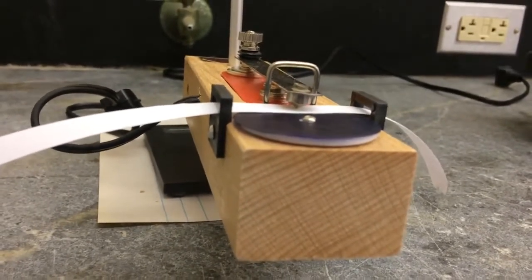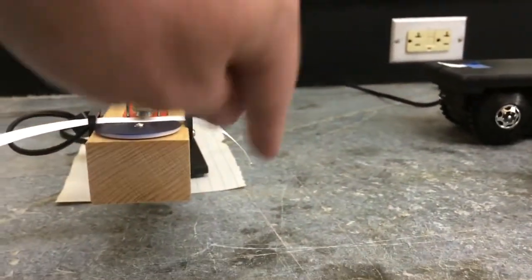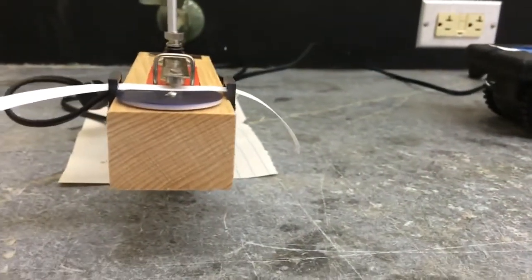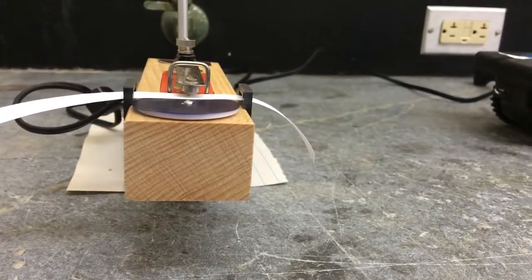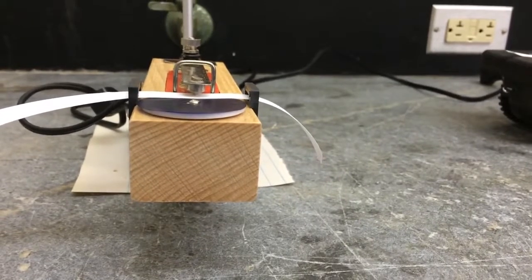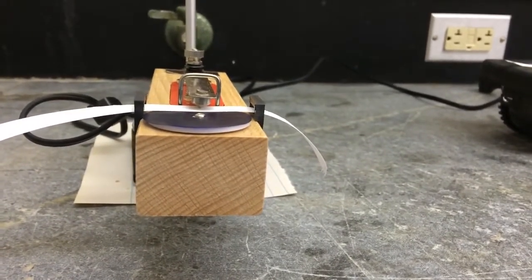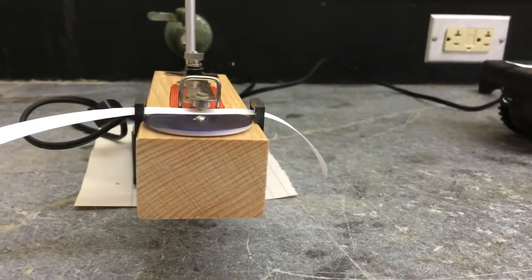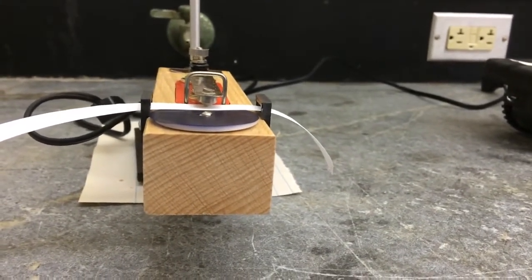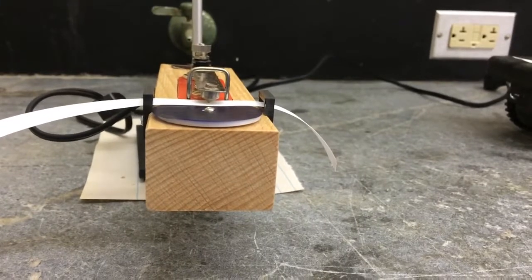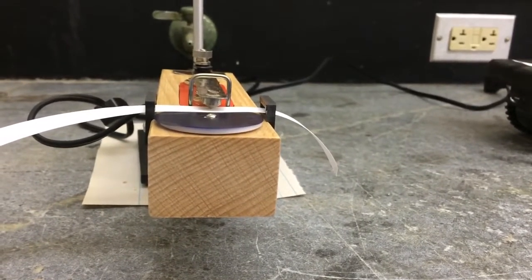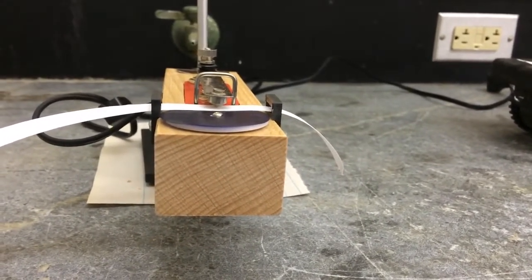So what we're going to do is tape the paper to our cart, and that is going to drag it, and it's going to cause a pattern on the paper. What that paper looks like is going to then give us some information about position and time. So we're going to run this with blue ink for the slow cart and red ink for the fast cart, and then we're going to compare our data.